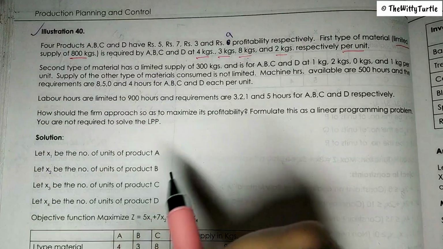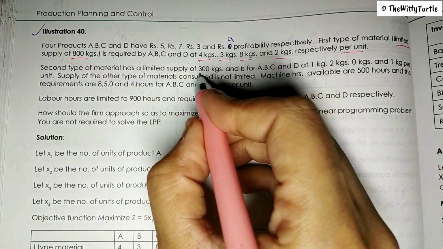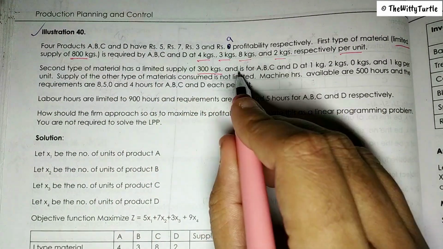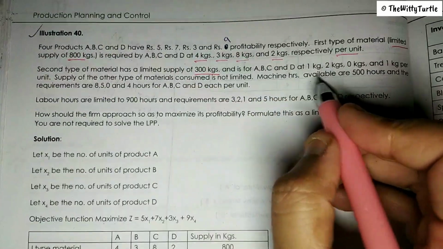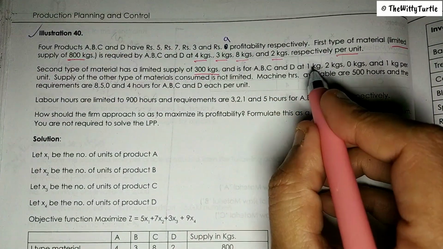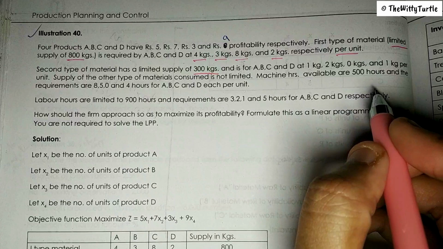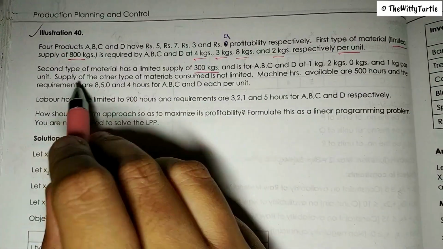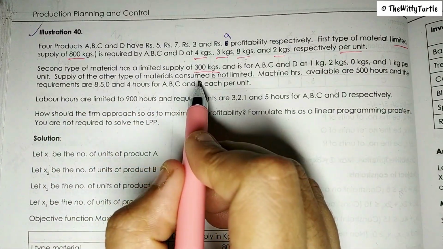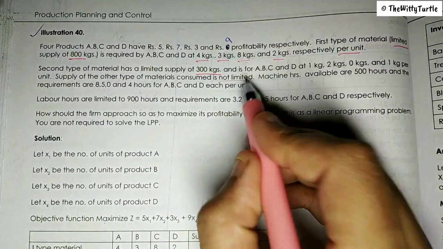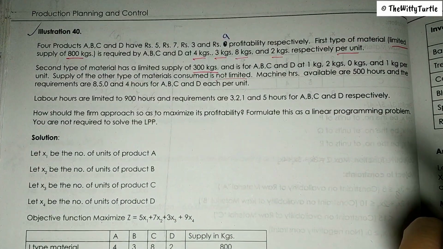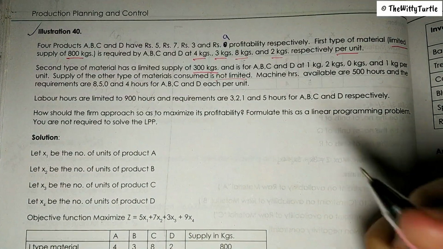The second type of material has a limited supply of 300 kilos and is required for A, B, C and D at 1, 2, 0 and 1 kg per unit, right? Then the supply of the other types of materials is not limited, so they are abundantly available, right? So that is not a constraint for you.